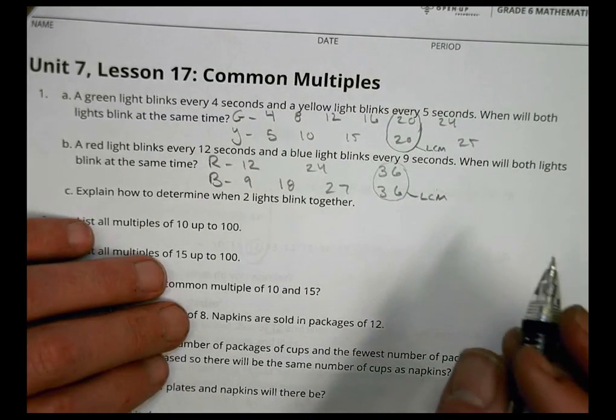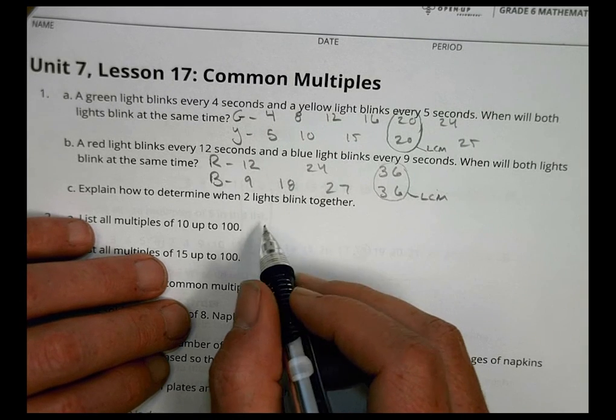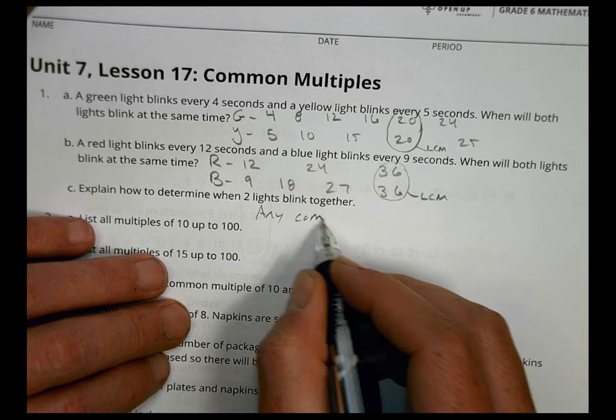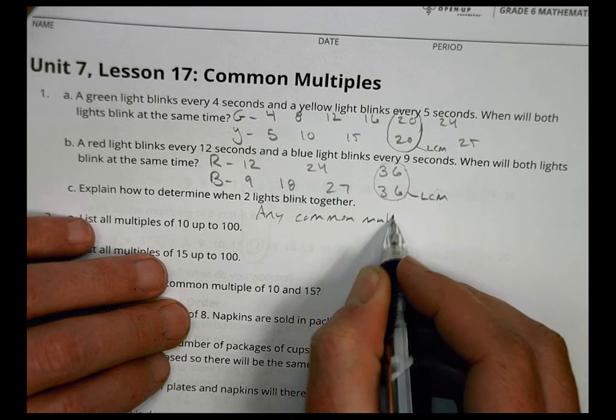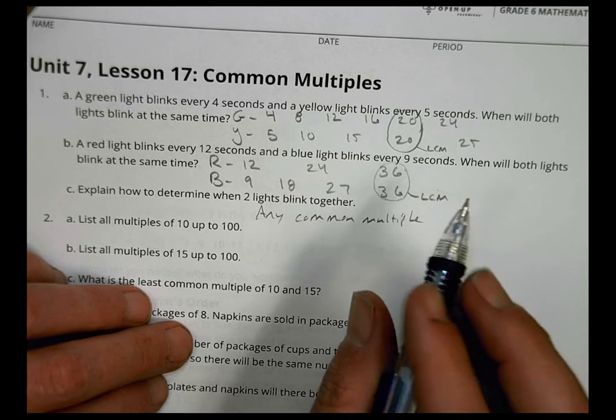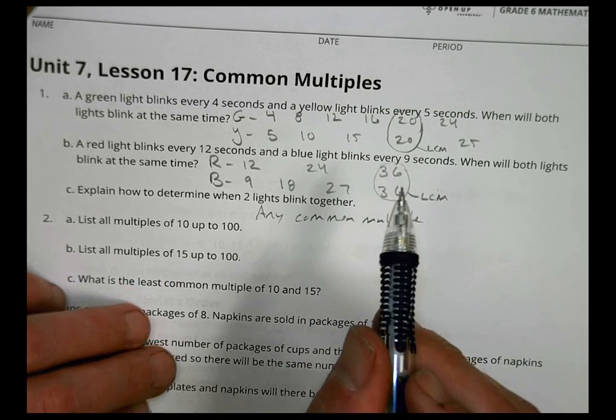How do you determine when two lights blink together? Well, we do that by finding any common multiple. So any common multiple will be a time at which they blink together. All right, I just happen to stop at the least common multiple.